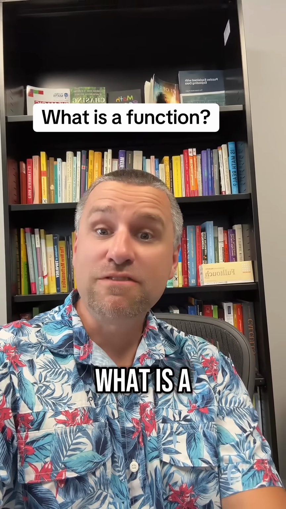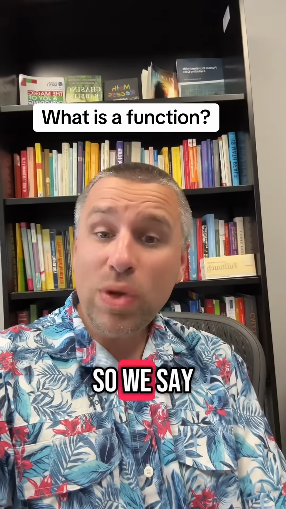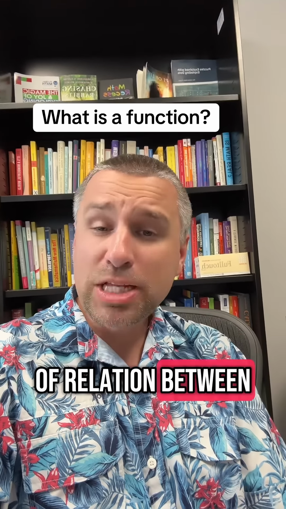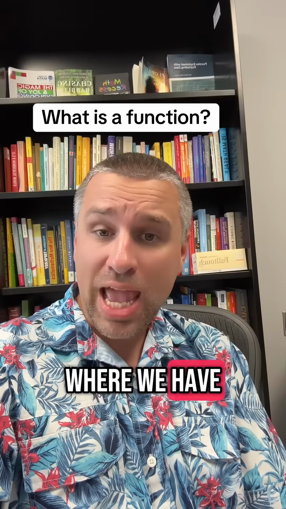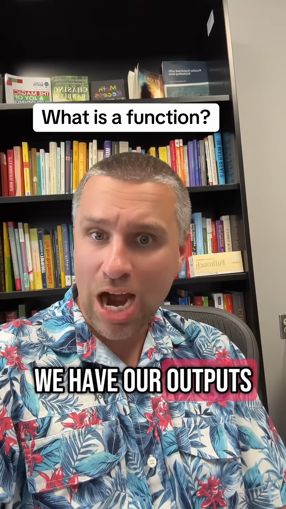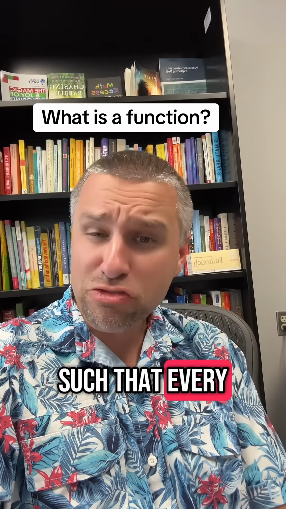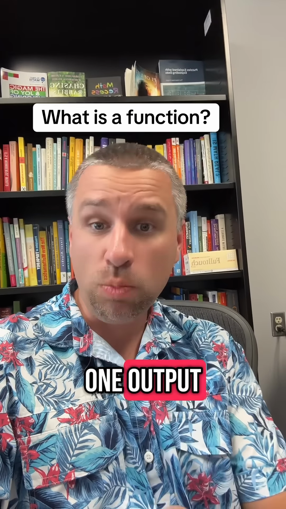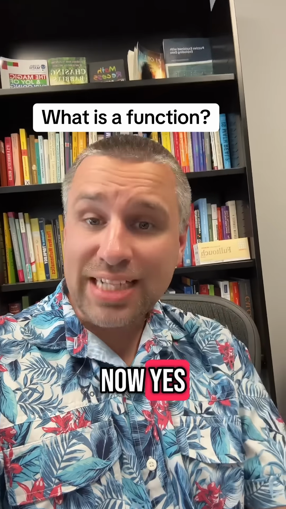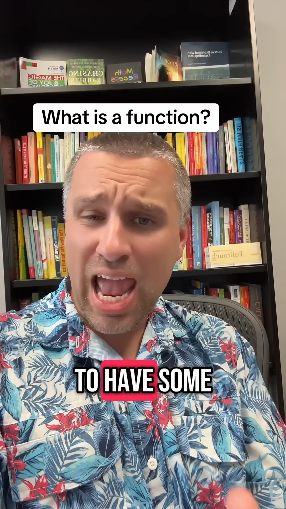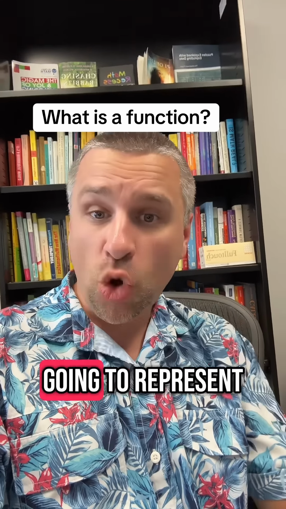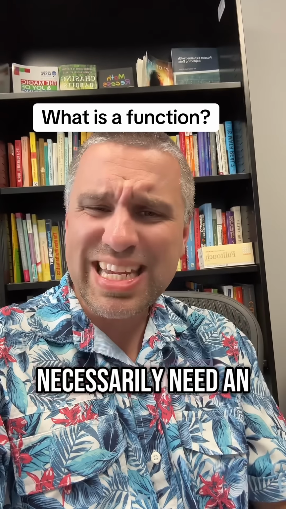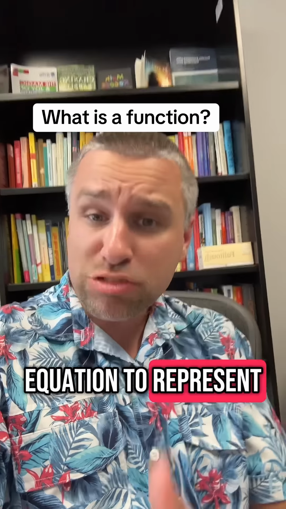What is a function? So we say that a function is some kind of relation between two sets where we have our inputs and we have our outputs such that every input is going to have exactly one output. Now, yes, a lot of times we are going to have some equation that is going to represent a function, but we don't necessarily need an equation to represent a function.